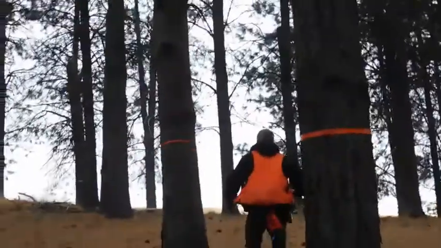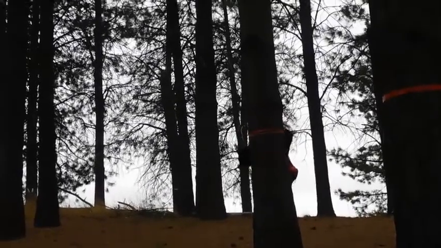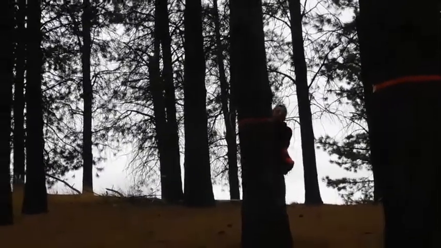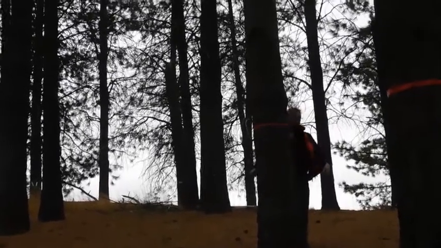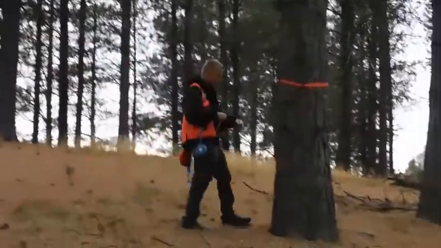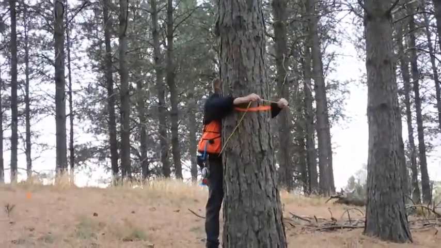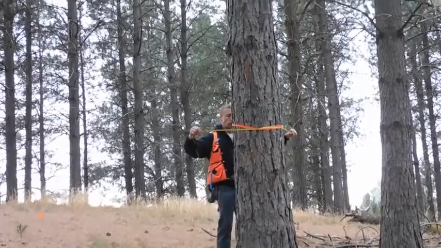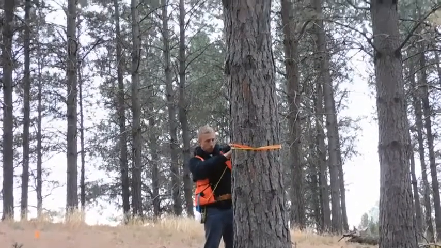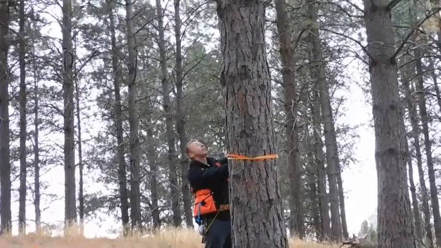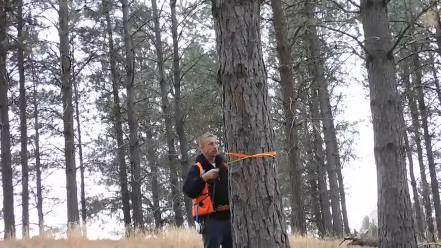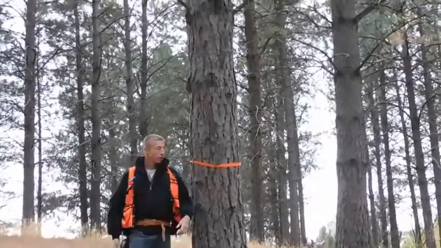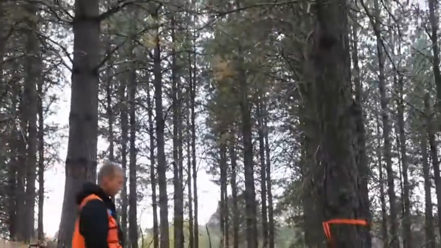Okay, tree number 6. Ponderosa pine. Live. 14.9. Tree number 7. Ponderosa pine, live. And it's 19.0. You always want to record it to the 10th, either centimeters or inches.